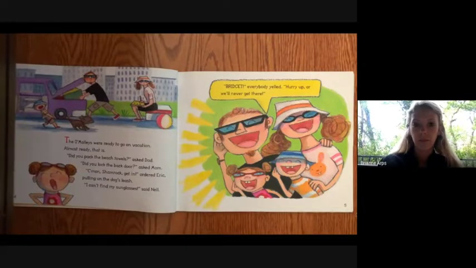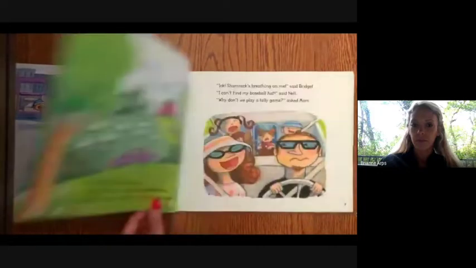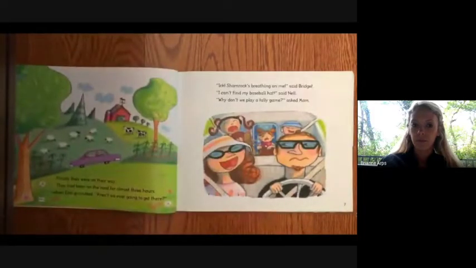I can't find my sunglasses, said Nell. Bridget, everyone yelled. Hurry up, or we'll never get there. Finally, they were on their way. They had been on the road for almost 3 hours when Eric grumbled. Aren't we ever going to get there? Ick! Shamrock's breathing on me, said Bridget. I can't find my baseball hat, said Nell. Why don't we play a tally game? Asked Mom.